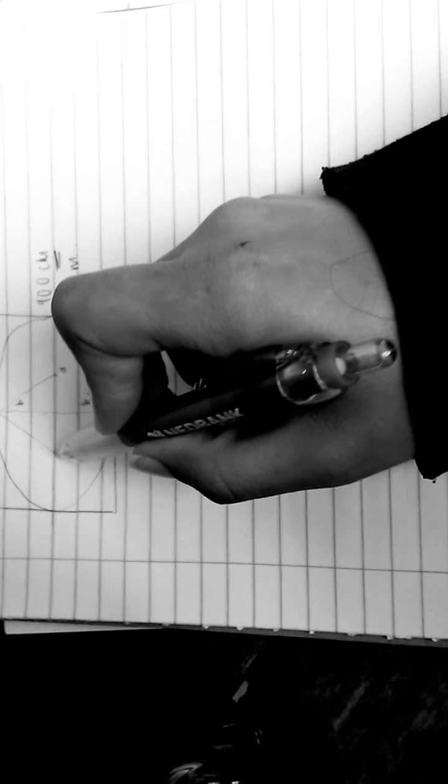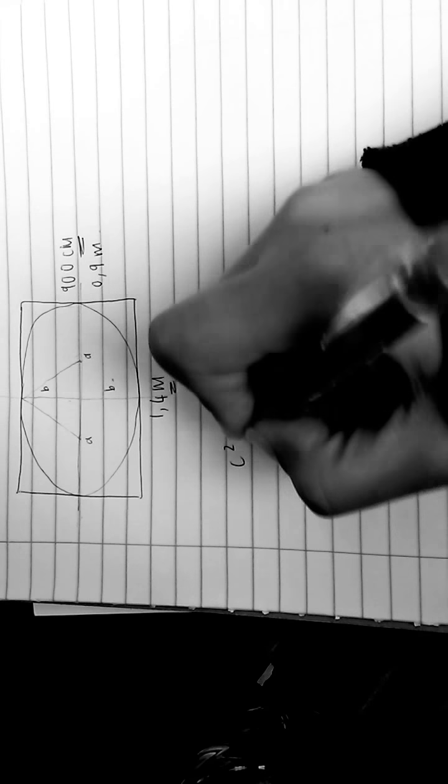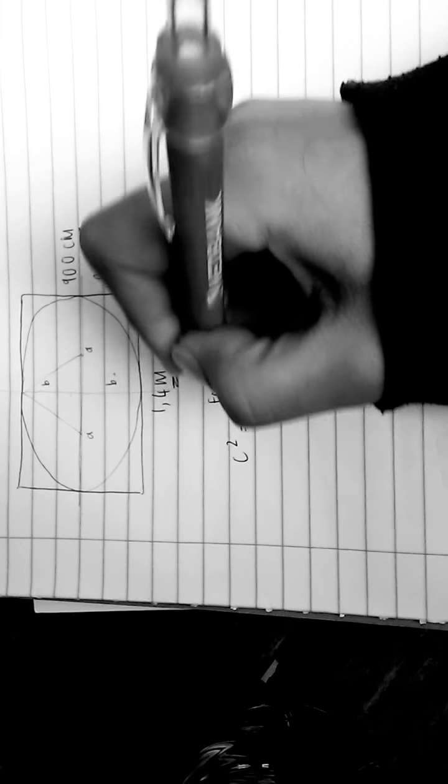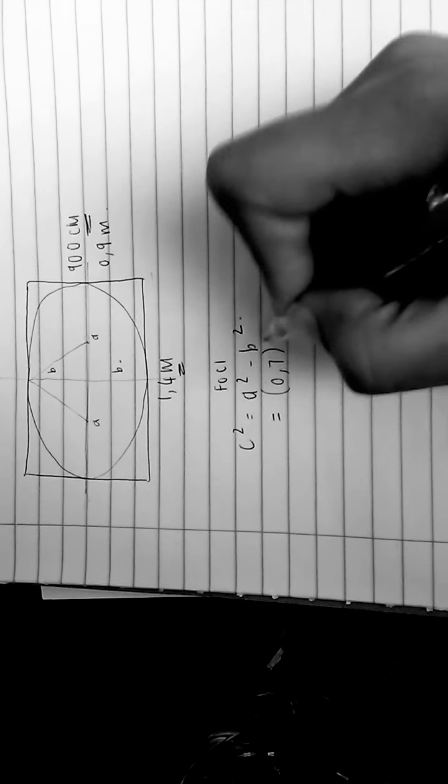In order to determine that, we first have to determine our foci points. To determine your foci points, you have to say c squared is equal to a squared minus b squared. That's how we work our foci out. So our c squared is equal to our a value, which is half of this, because this whole length is 1.4. To get our a value, we divide that by 2, which is 0.7, squared, minus b, which is this whole value divided by 2, because both sides attach to the circumference, so it would be 0.45 squared.